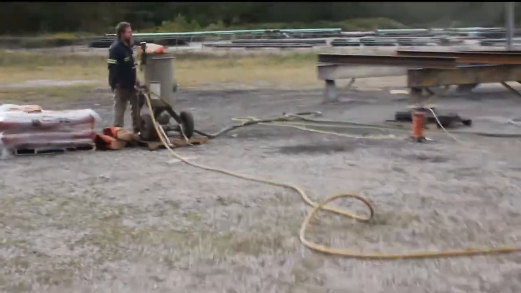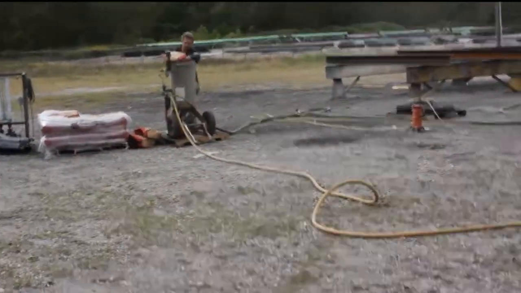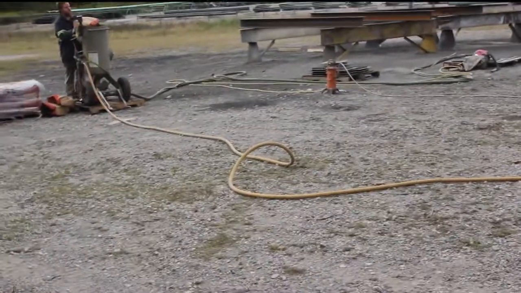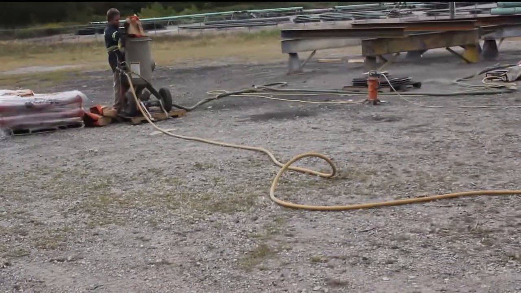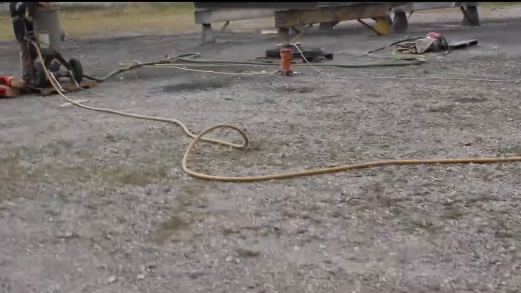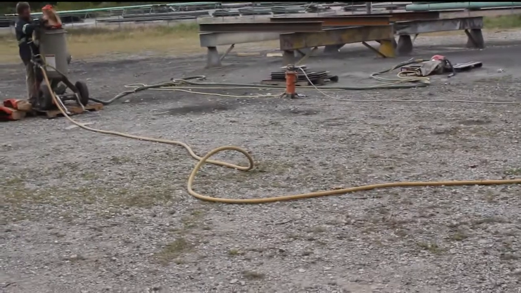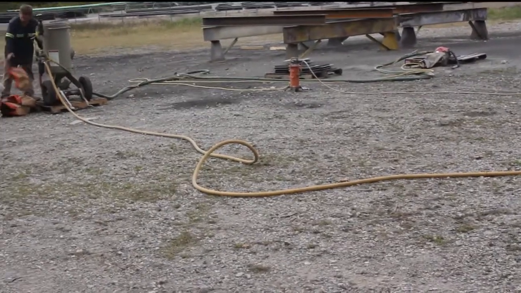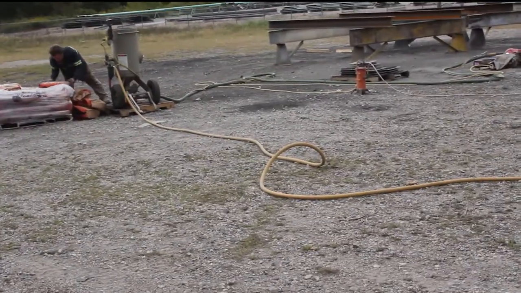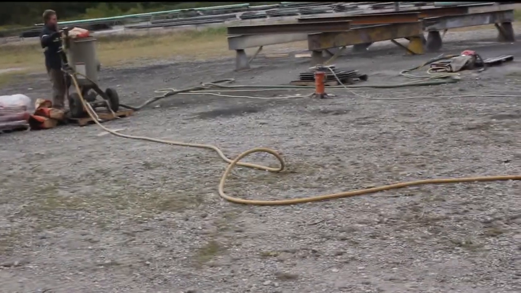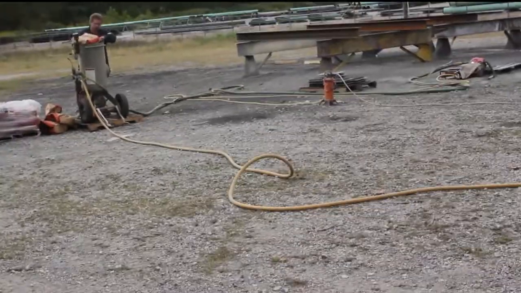The size of your blast pot, along with the size of your nozzle, will determine how long you can blast before needing to refill. When selecting a pot, you want to consider a blast pot that will allow for 20 to 30 minutes of blast time prior to needing refill. That'll be based on the size of nozzle you intend to use and the volume of work.